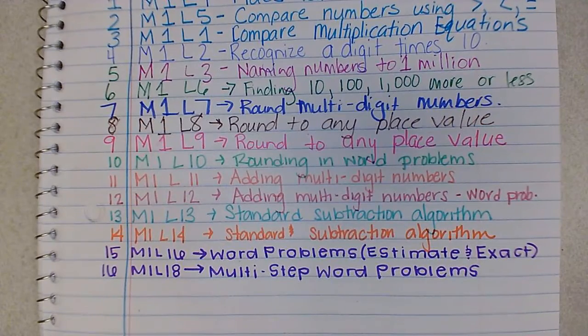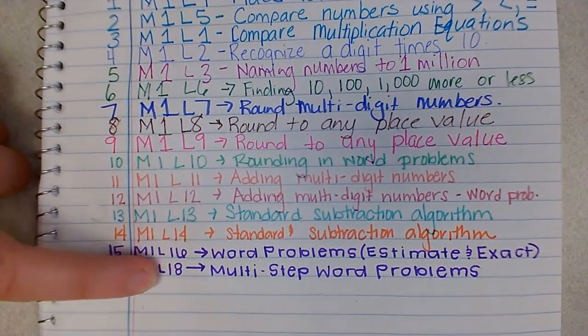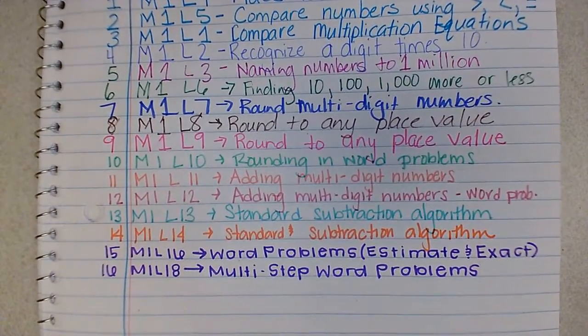Fourth grade, we are skipping another lesson. You might notice in your table of contents, we're going from 16 to 18. Today we're on Module 1, Lesson 18, and today we are focusing on multi-step word problems. And we're going beyond even 2 steps. We're going to be doing problems with 3 steps and 4 steps in them as well. Whenever you're ready, we're going to find that next blank page and start our notes.